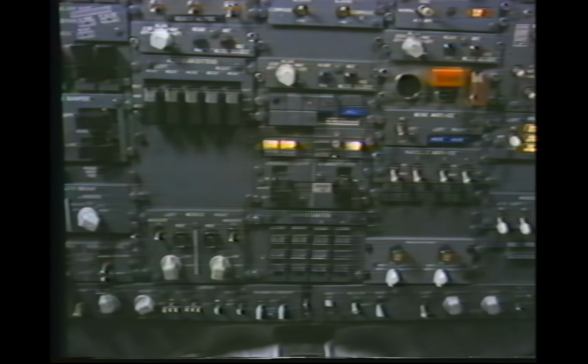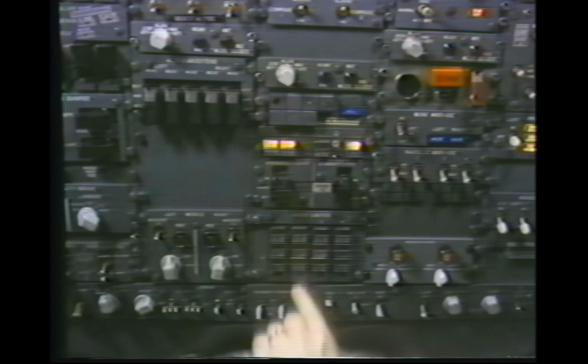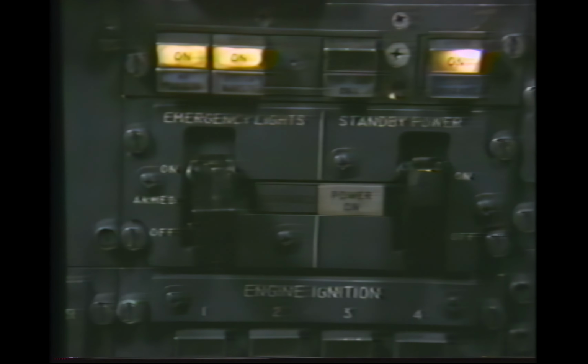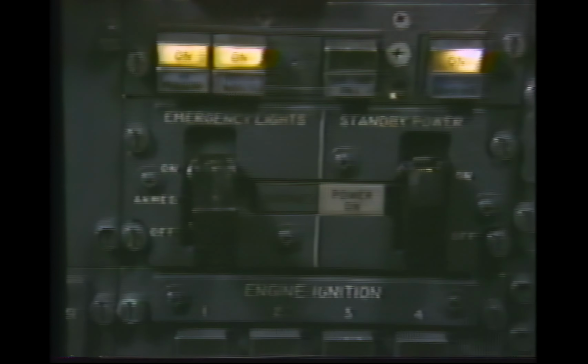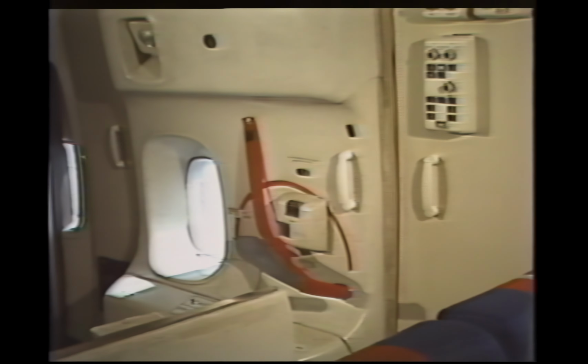There are 2 switches that control the emergency light system. The master emergency light switch is located on the pilot's overhead panel. When the switch is in the armed position, the emergency lights will come on with loss of aircraft power. Moving the switch to the on position will turn on all emergency lights. The other light switch is located at the L1 door. To turn on the emergency lights, open the plastic cover and push the switch.